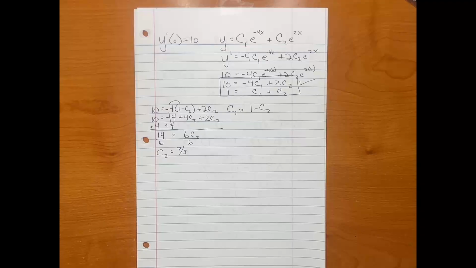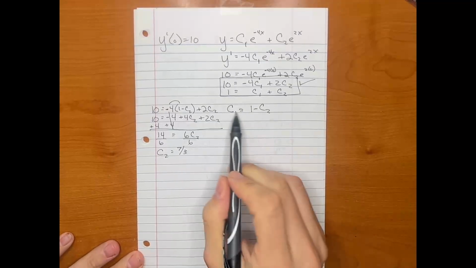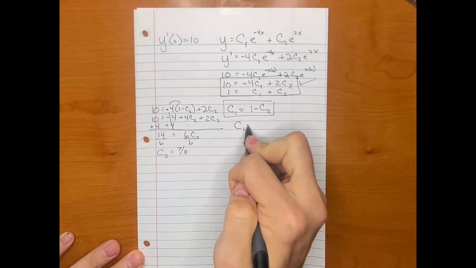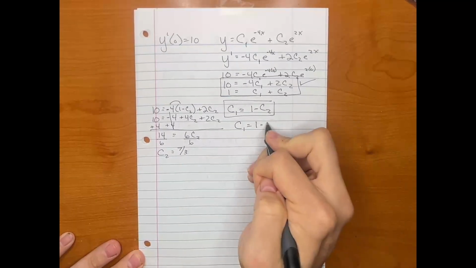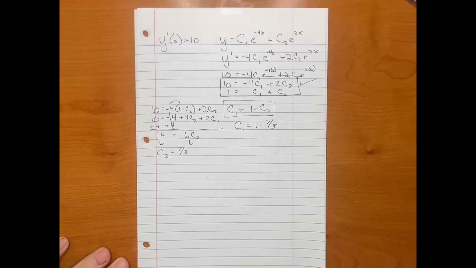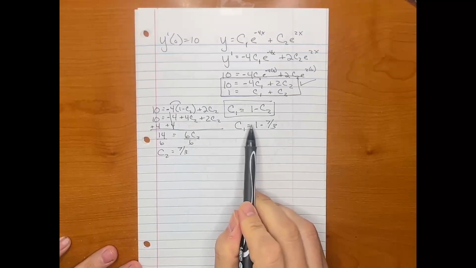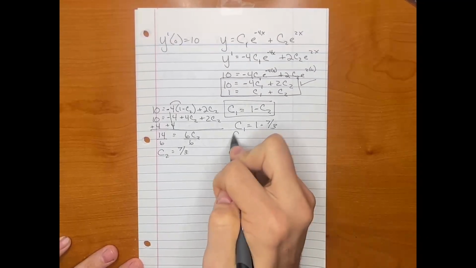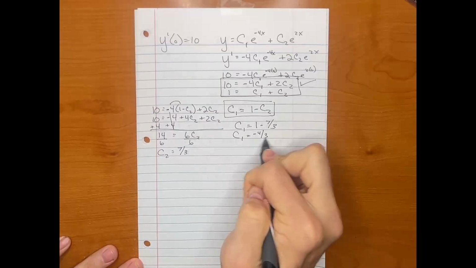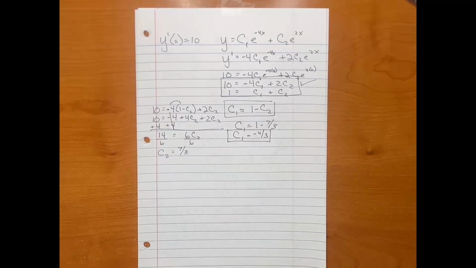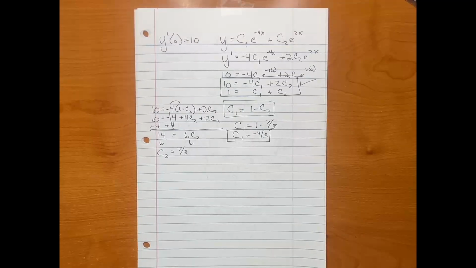Now we're just going to go find C1. So we're just going to put it back into this equation right here, and we should be okay. So let's do it. C1 equals 1 minus C2, but C2 is 7 over 3, or 7/3. And 1 minus 7/3, well, 1 is 3/3. So 3/3 minus 7/3 is negative 4/3. Okay, and then we found our C1. So we now have our solution.